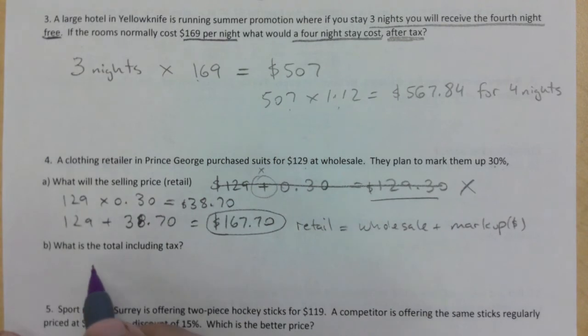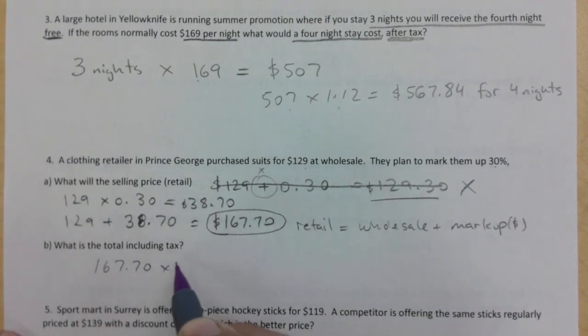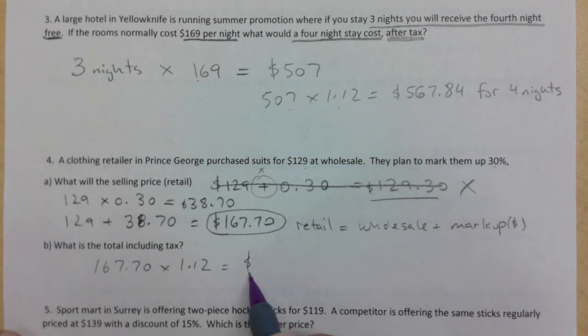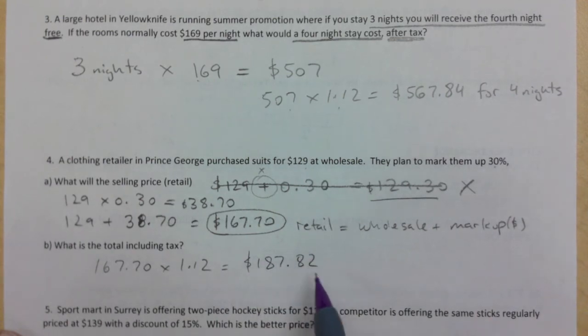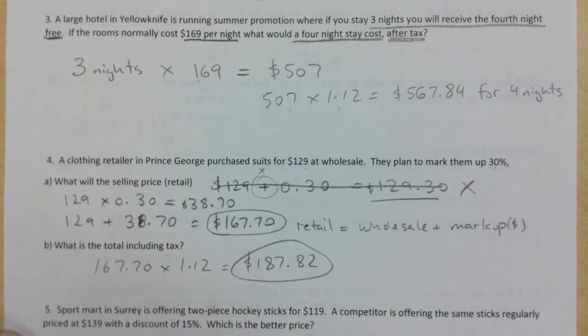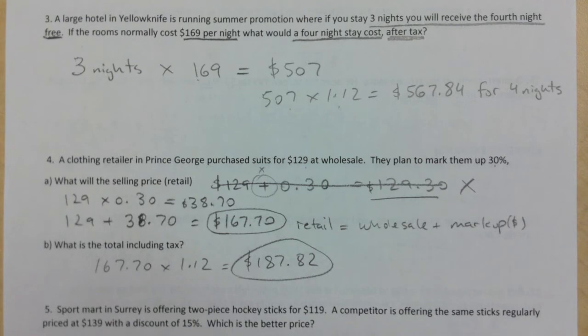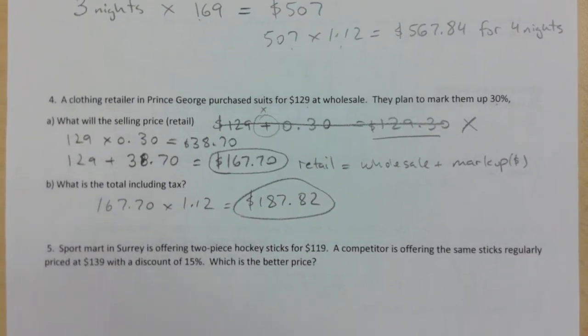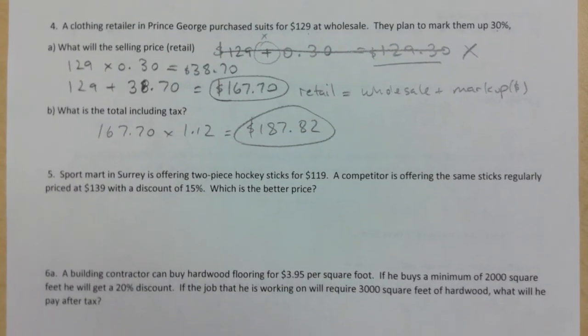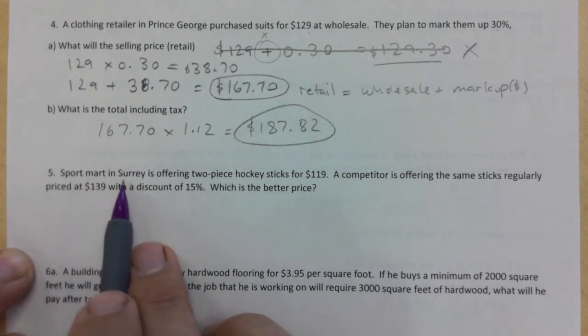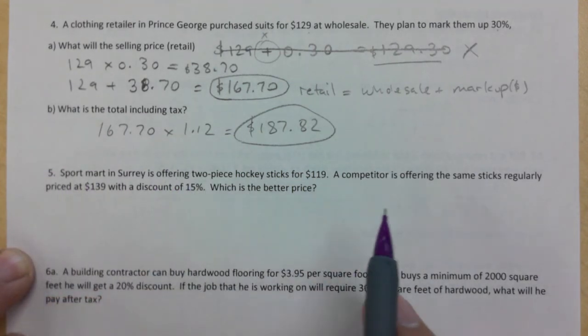What's the total including taxes? So we'll go 167.70 times 1.12, and that's 187.82. So remember not to just add the 30 cents, right? That'd be way too good to be true. Go ahead and write it down, or correct, right? Hopefully. If you did this already, you're just relaxing and you're just checking, right?